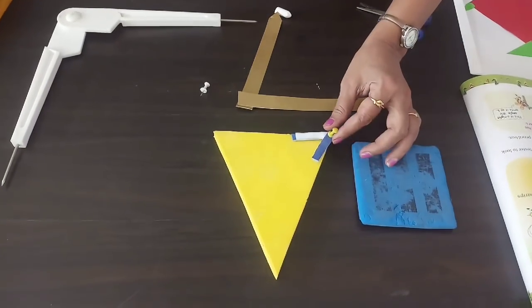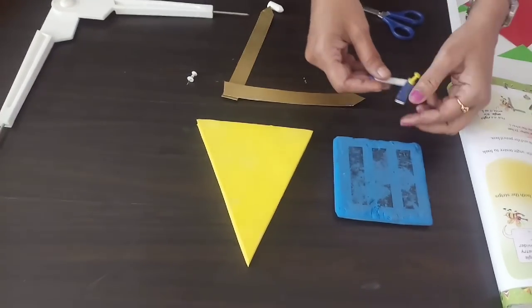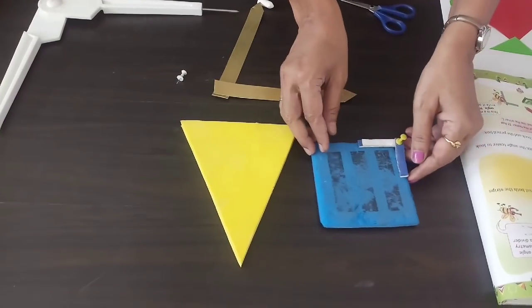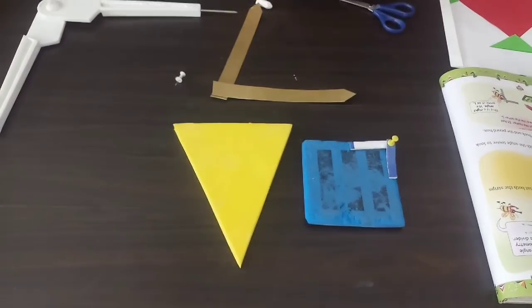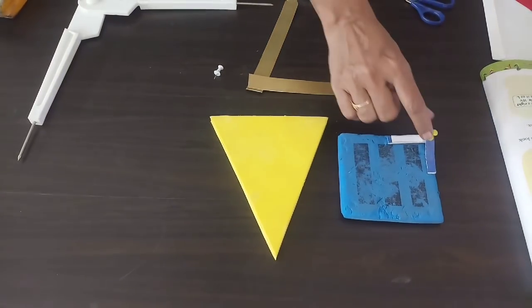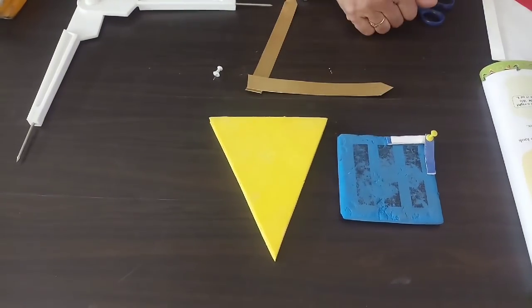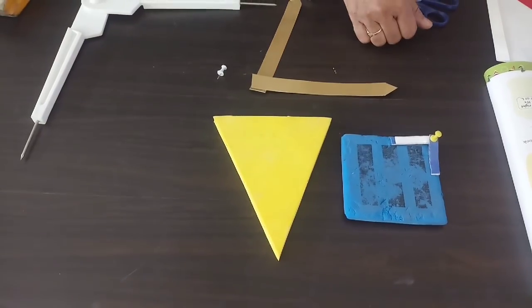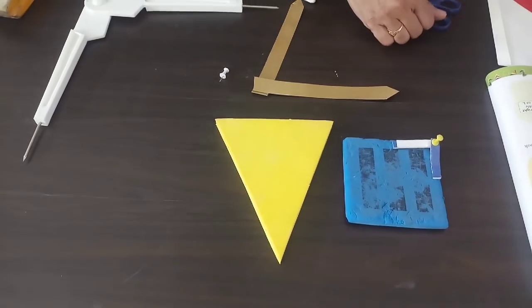Now we come to the other shape here. This shape, I keep my angle tester on this. Can you see here? Now in this, what shape is formed? An L shape is formed. Okay. So when it is an L shape, what is the degree? 90 degrees, and 90 degrees is a right angle.